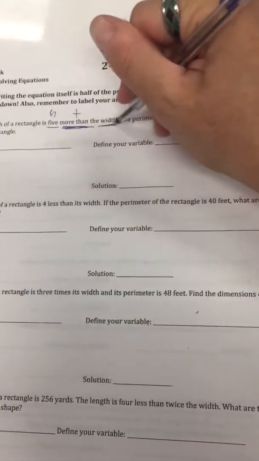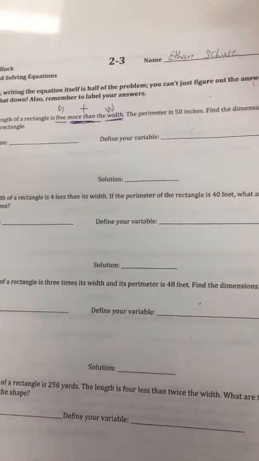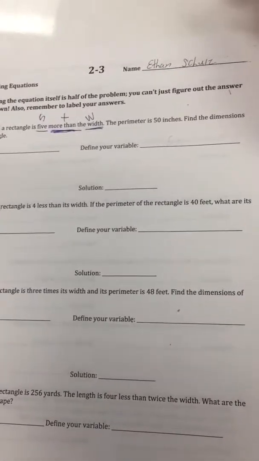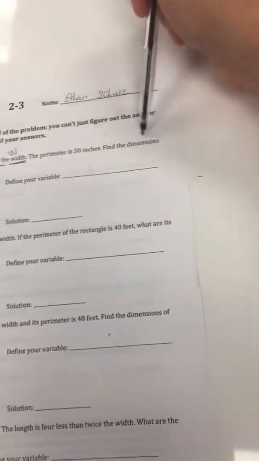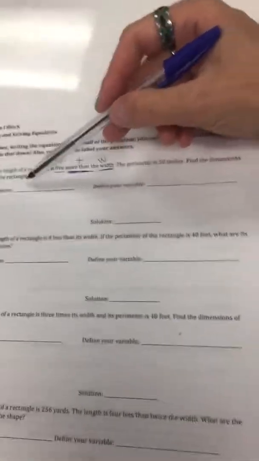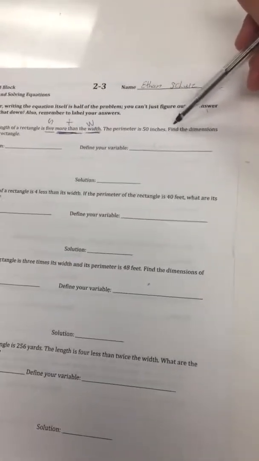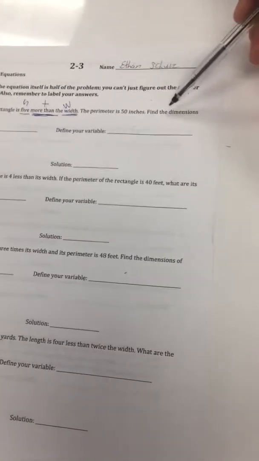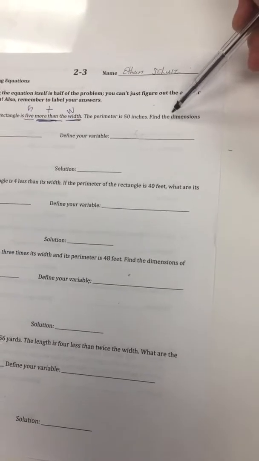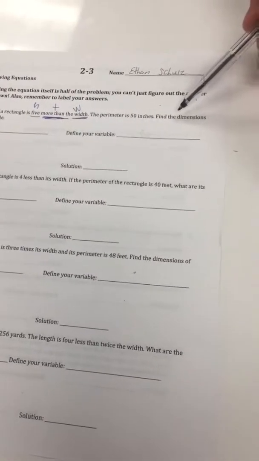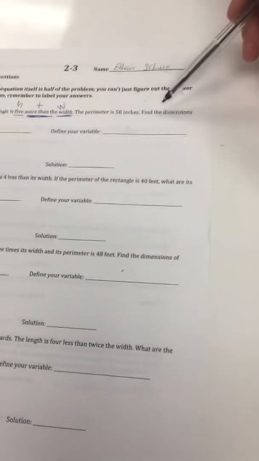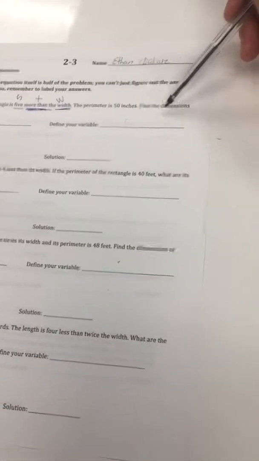The width, there's your variable. You're supposed to be finding the dimensions of the rectangle. Do you remember with maybe Mrs. Mullen in 2.2 told you that usually what the question is asking is what your variable is? If it says how much time, then you put minutes. If it says how many more miles, you put miles.